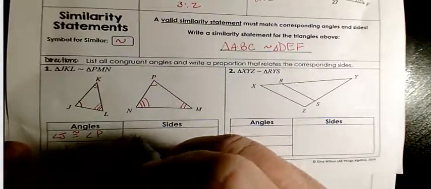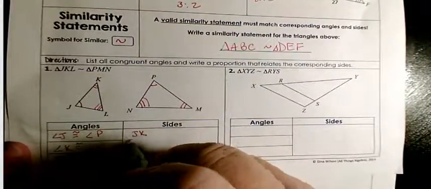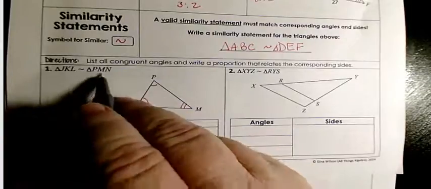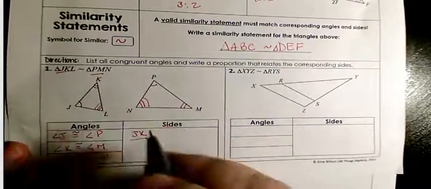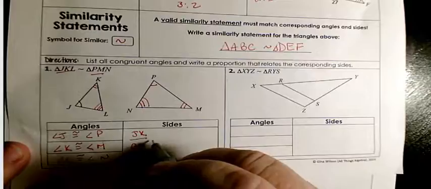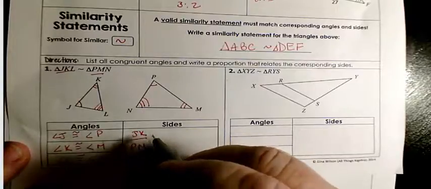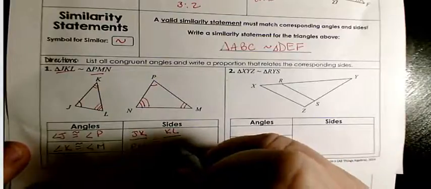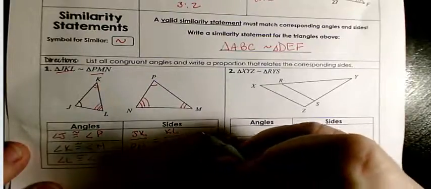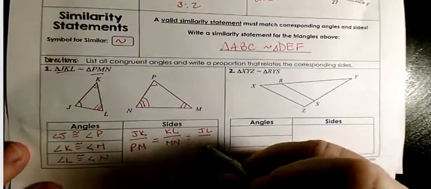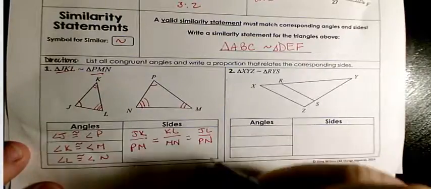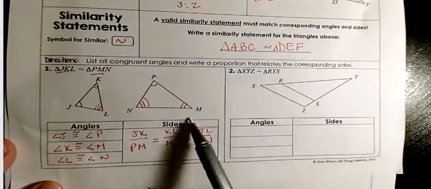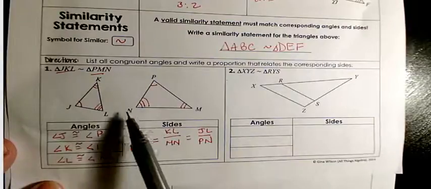So you can go JK to PM. We're looking right up here. JK to PM is equal to, and the next one would be KL to MN, and the last one would be JL to PN. Now these are the same sides as they go around on both locations.